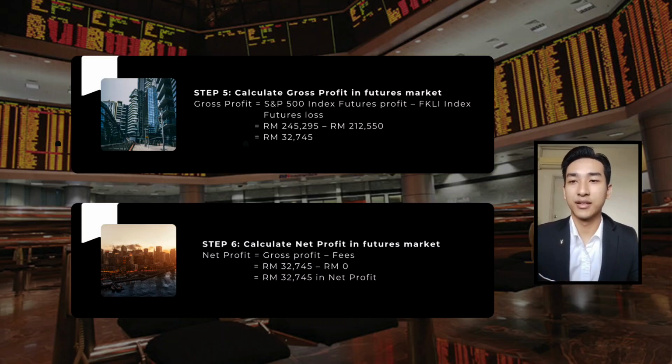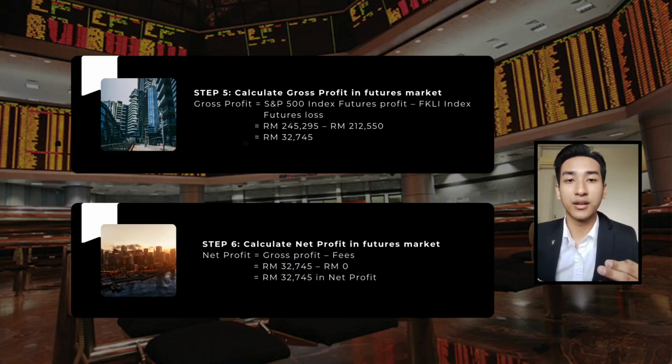What we get is a gross profit of RM 32,745 ringgit. This is our gross profit, because the US market is more profitable than the Malaysian market. Our profit is small; however, in case there is a loss, our loss will be smaller too. Since it is a spreading technique, we have to take opposite positions between each other.